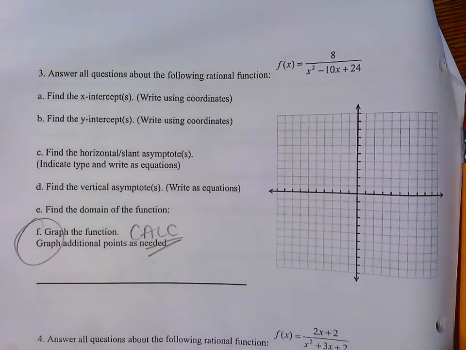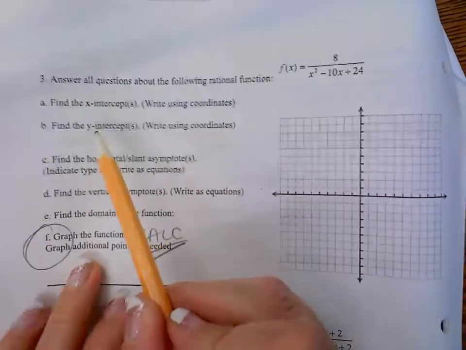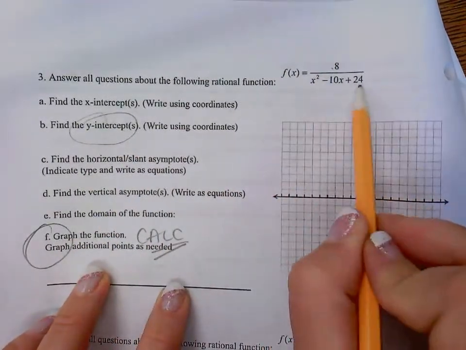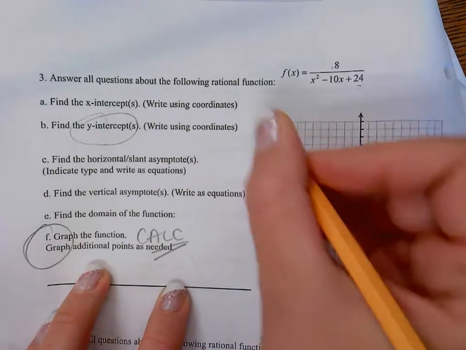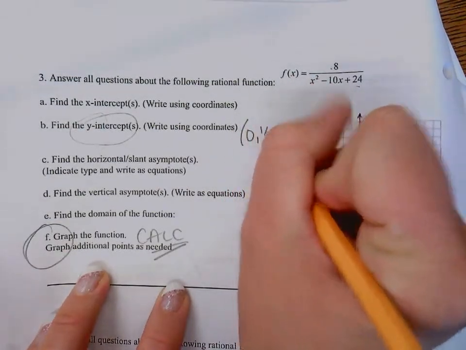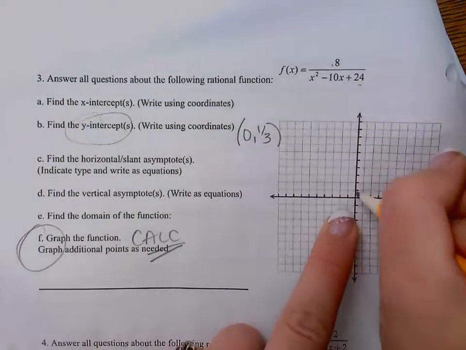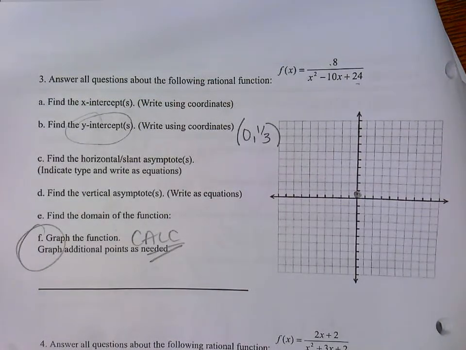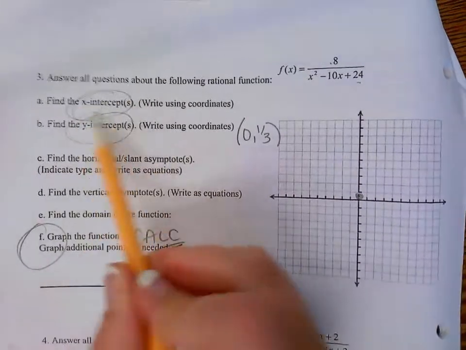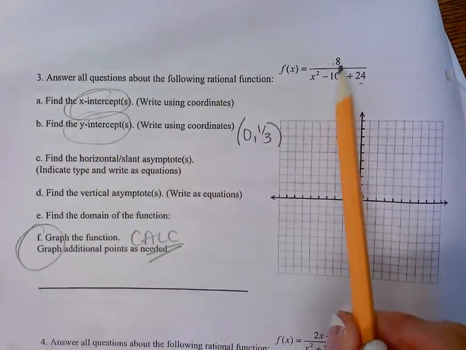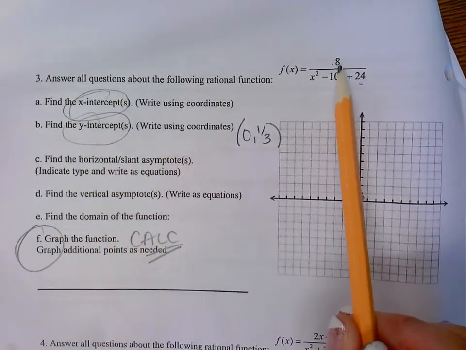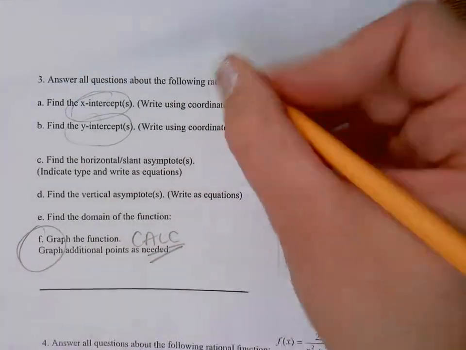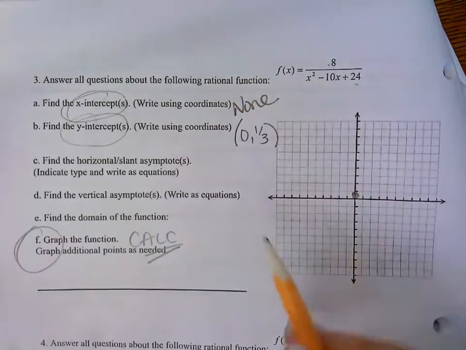All right, so if we answer our y-intercept first, when we plug in 0, we get 8/24, which is 1/3. So you could either write that as (0, 1/3) or (0, 8/24). So that's here on the y-axis. Then our second step is usually looking for our x-intercept in the numerator, which in this case, the number 8 is sitting there. So there is no x-intercept because there's nothing I can do to 8. It's always 8. So there is no x-intercept.